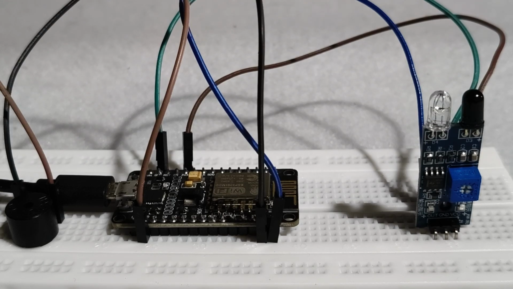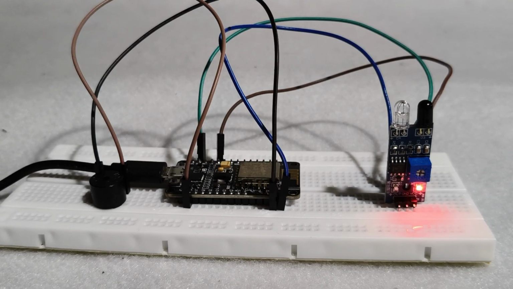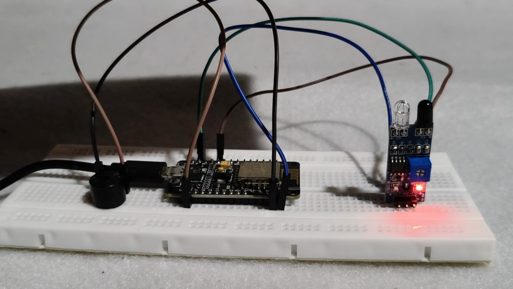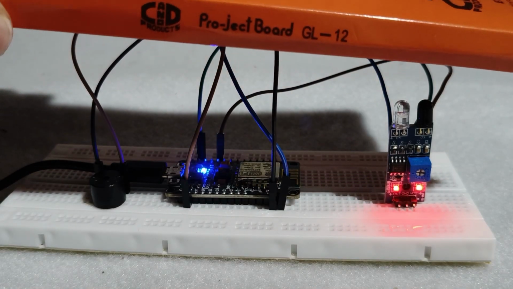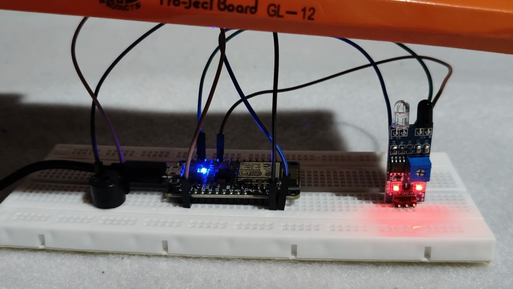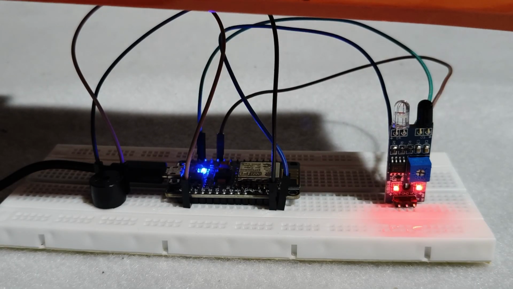Write your program in Arduino IDE and upload to the ESP8266. Here I connected all the components in the breadboard. Now we are going to test the circuit. Now I will put an object in front of the IR sensor and let's see what is happening. See, the buzzer is now activated.